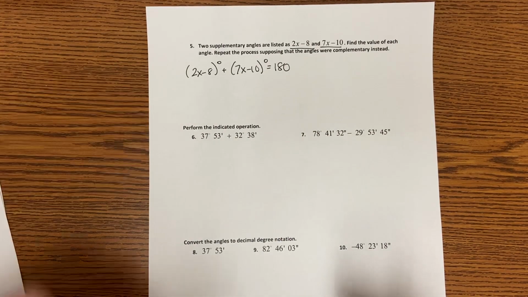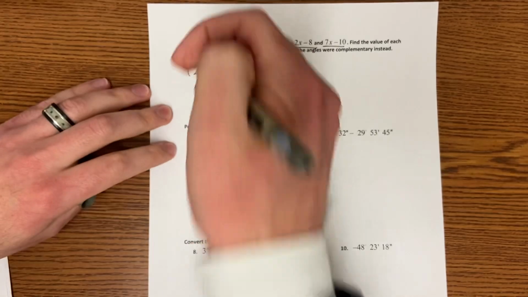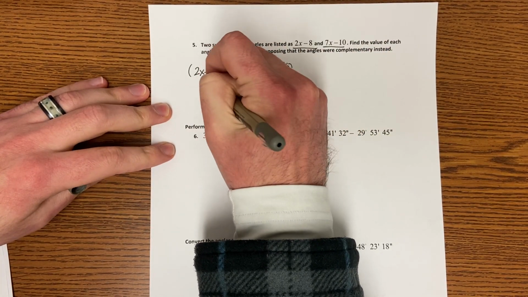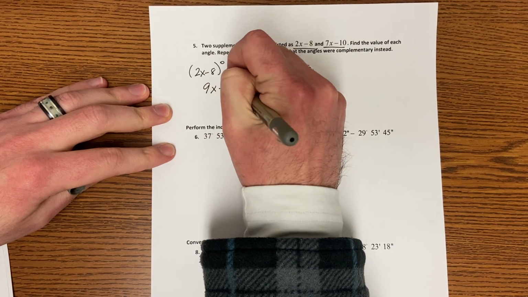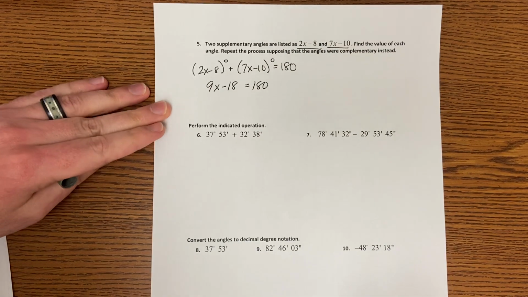And you don't necessarily need the degree marking for this. This is just me showing you that these two angles are in degrees, so that really x is in degrees. Combine your like terms and you get 9x minus 18 degrees equals 180. You can leave the degrees symbol off.